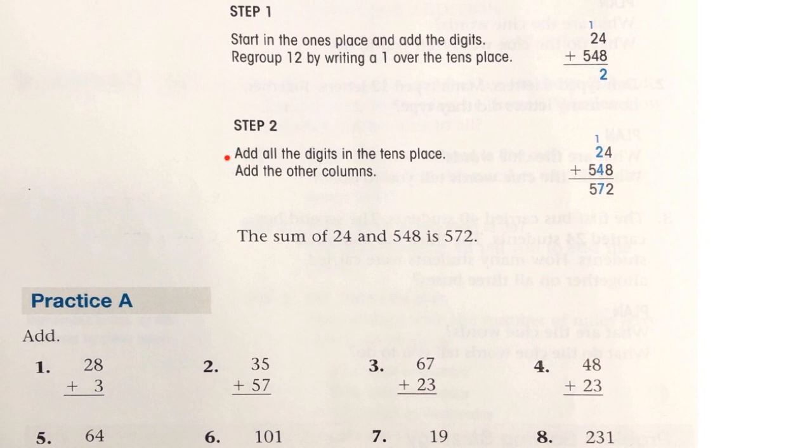Step 2, add all the digits in the tens place, including the 1 you regrouped. So 1 plus 2 is 3, 3 plus 4 is 7. That didn't go over 10, so there's no need to regroup again. So we just add 5 to nothing, so it stays at 5. The sum of 24 and 548 is 572. Let's practice.